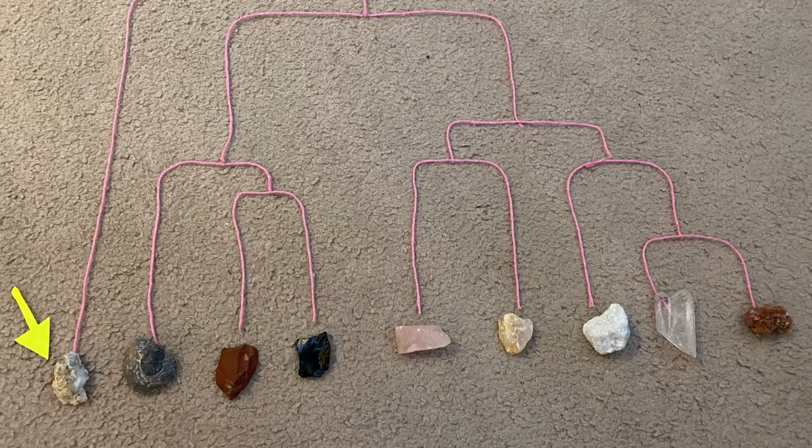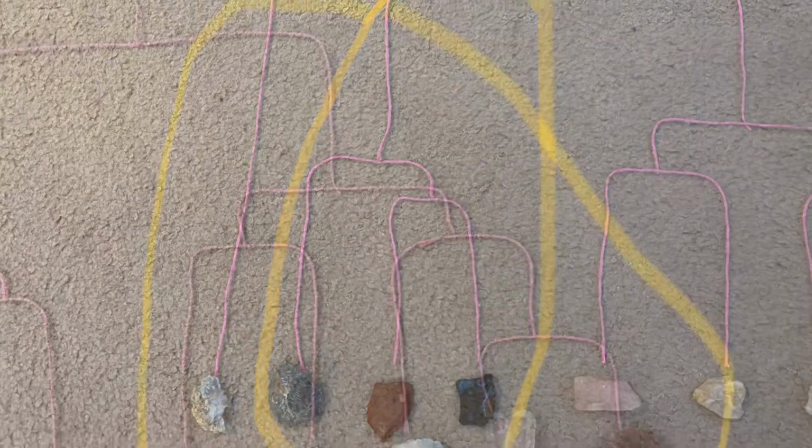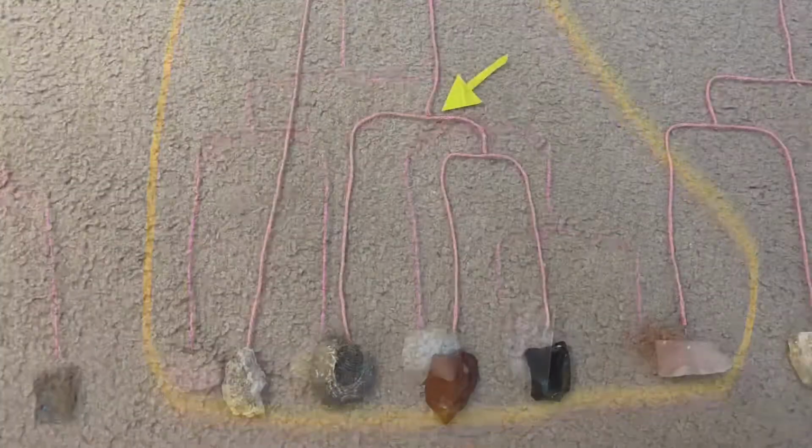Anagenesis occurs through the outgroup up until this point in time. This point is an internal node in the tree. Internal nodes represent the most recent common ancestor between all of the OTUs beneath that point. At some point after sharing that common ancestor, cladogenesis occurred, splitting the lineage of the outgroup into two different lineages: rock-like OTUs and crystal-like OTUs.